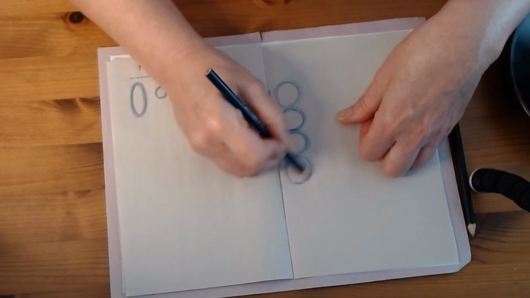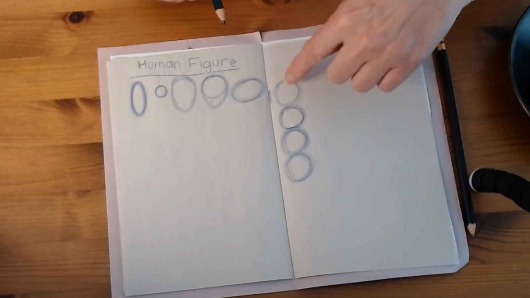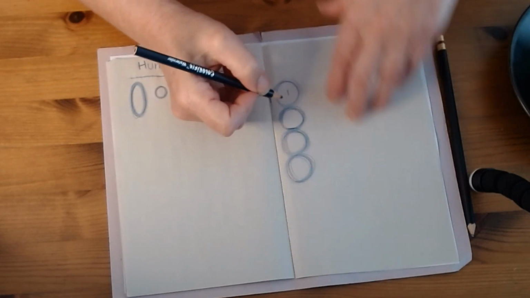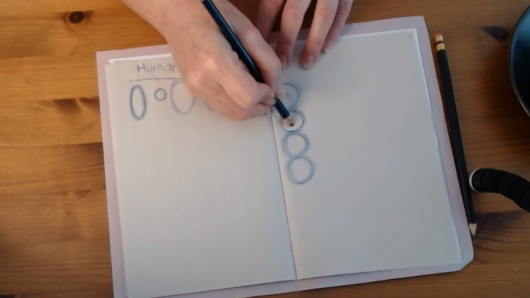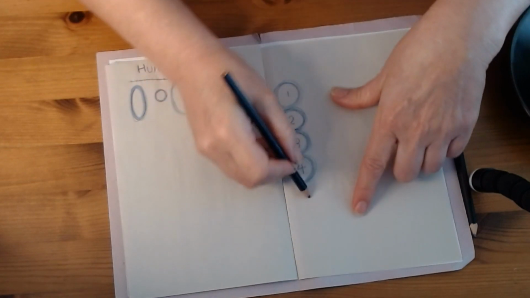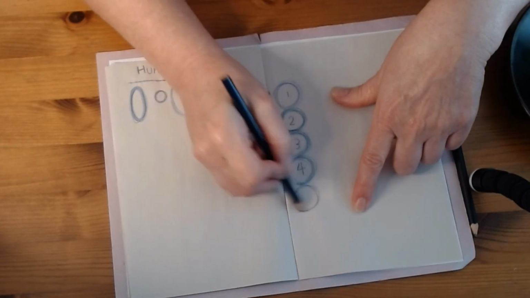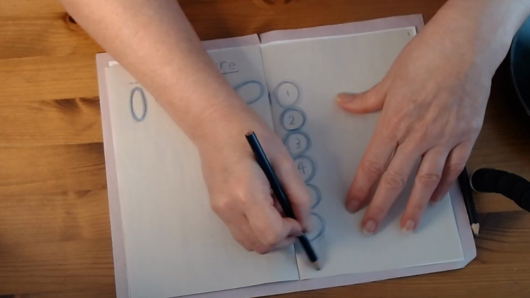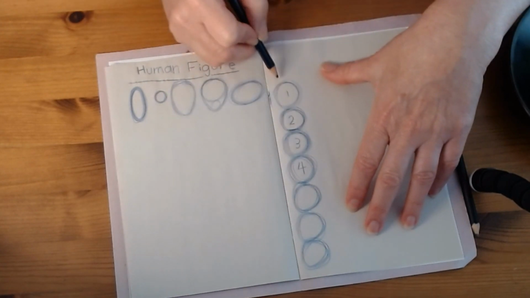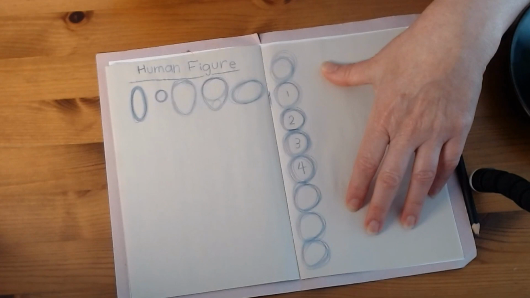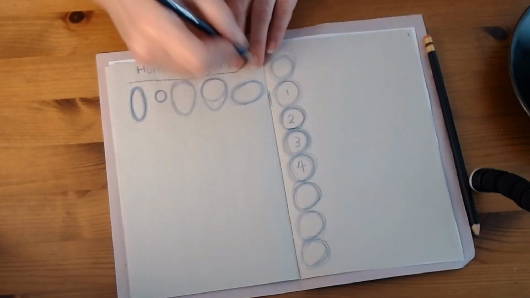Uh-oh, I may not have started high enough. I think it's okay. 1, 2, 3, 4. So 1, and then I don't know if I can write upside down. Let's see. 2, 3, 4. Do another one. Uh-oh, 5, 6, 7. Not enough room. I'll do one up here. So the moral of the story is make smaller circles. I'm going to do it again, but smaller.